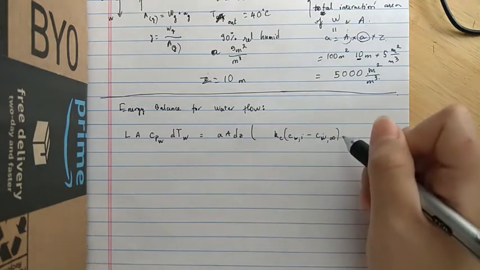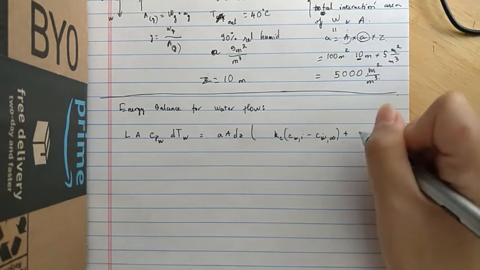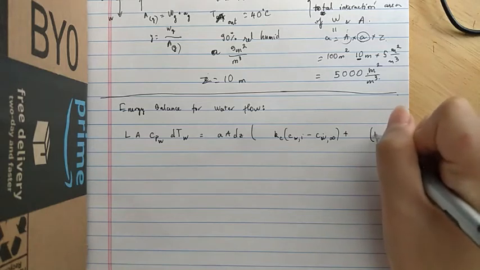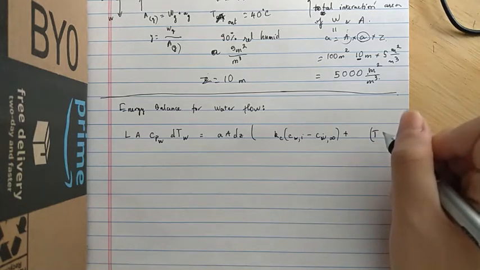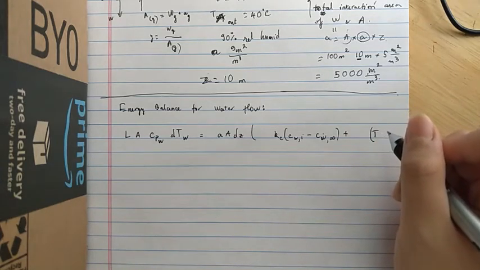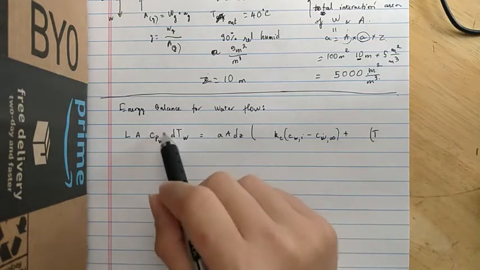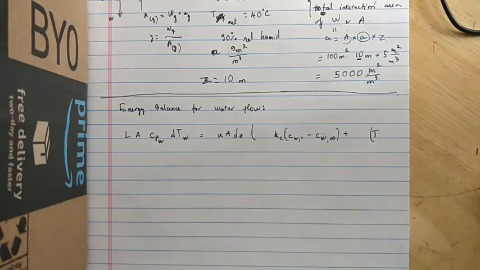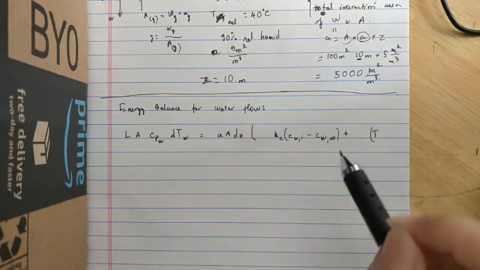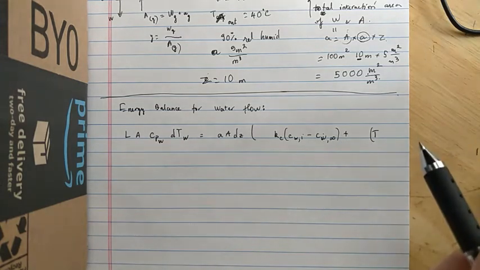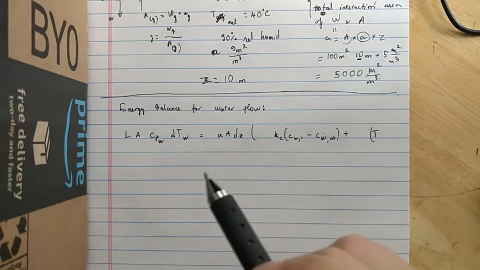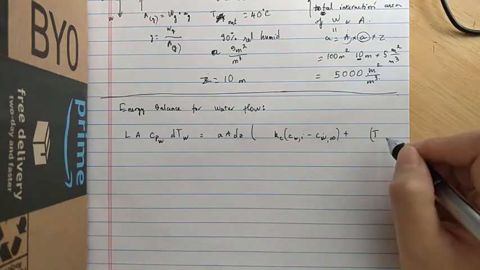So we have to add the temperature change to see how much, because the energy balance relates to the heat change of water and air.